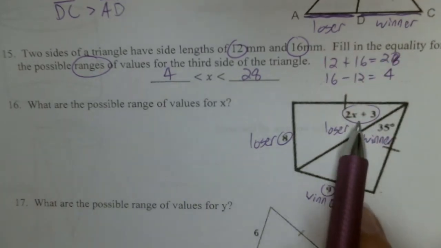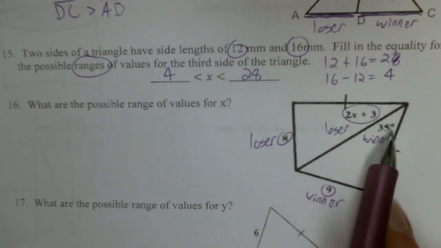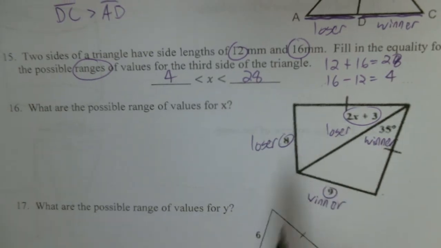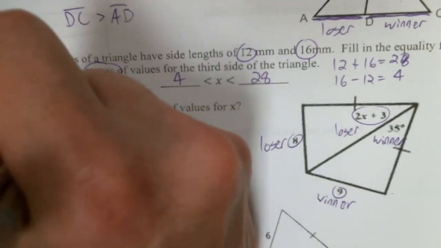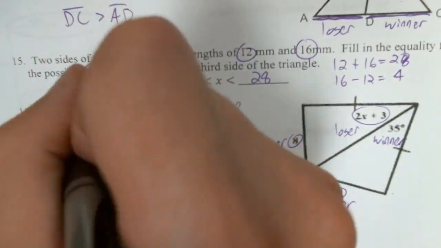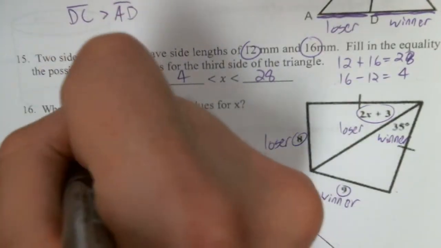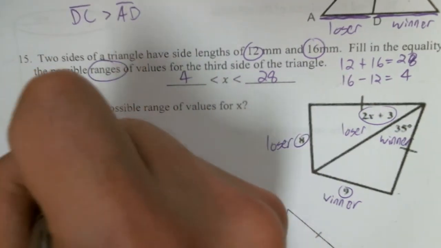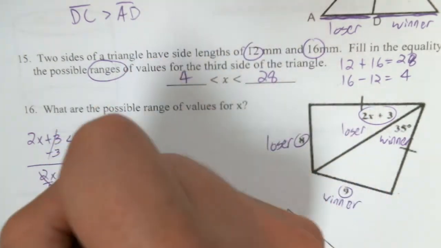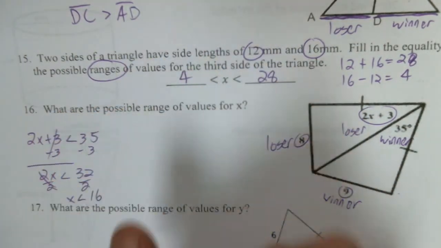Okay, so that means that whatever x is, this angle cannot be greater than 35 because this side is longer. He's the winner. So I'll set up one inequality to say this expression, 2x plus 3, has got to be less than 35 because 35 is the winner. So I'll subtract 3 from both sides. 2x is less than 32, divide by 2. And I get x is less than 16.